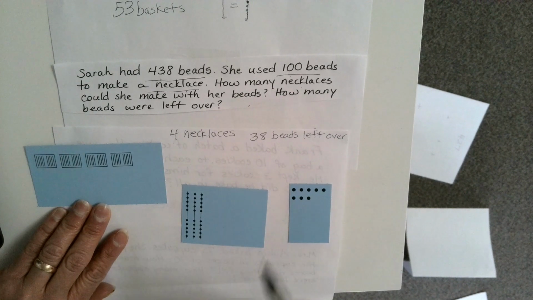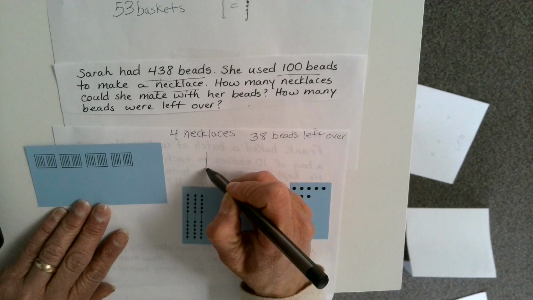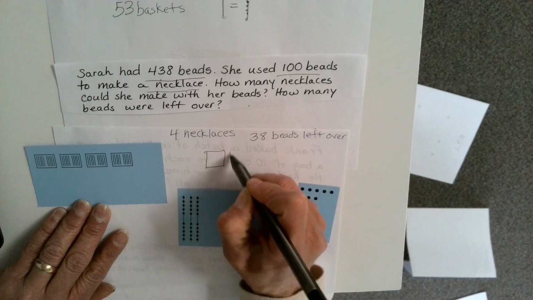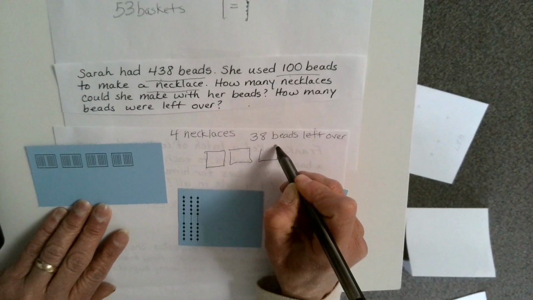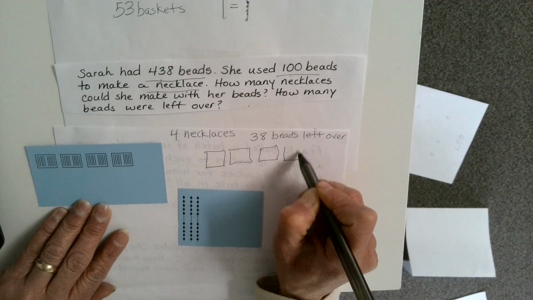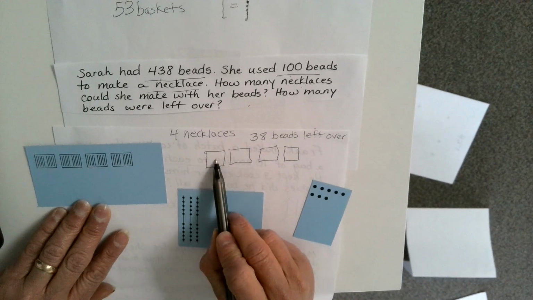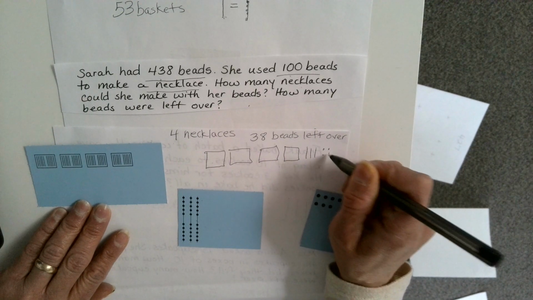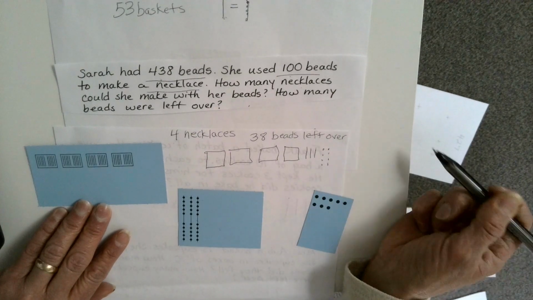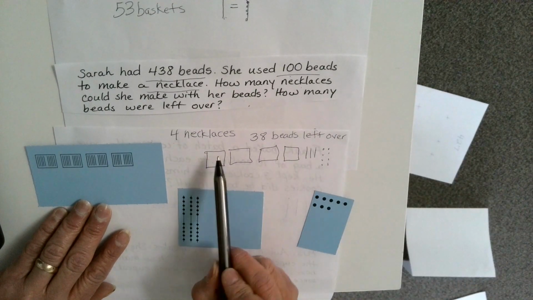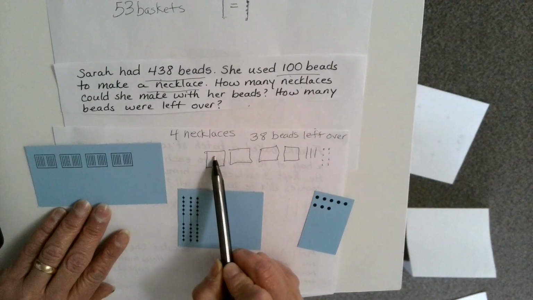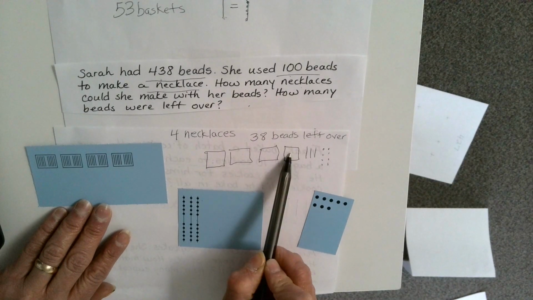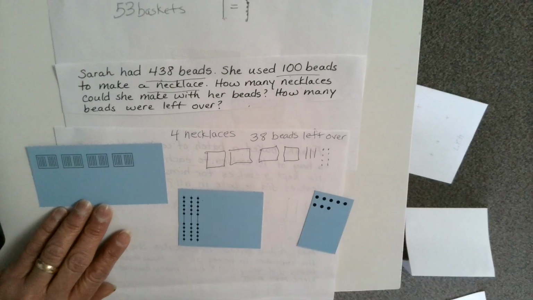And again, remember, you could draw this out. You could draw place value drawing for 438, 1, 2, 3, 400, 10, 20, 30, 1, 2, 3, 4, 5, 6, 7, 8. Make your own place value drawing, and then you could see how many hundreds there are. 1, 2, 3, 4 hundreds plus 38 left over.